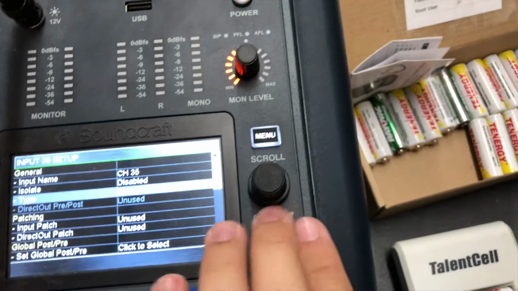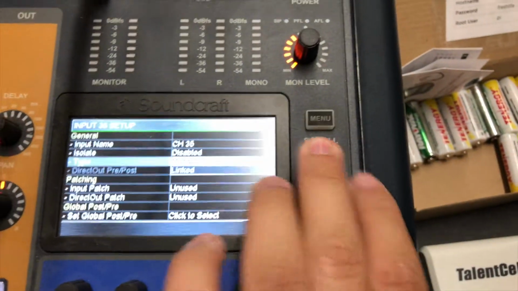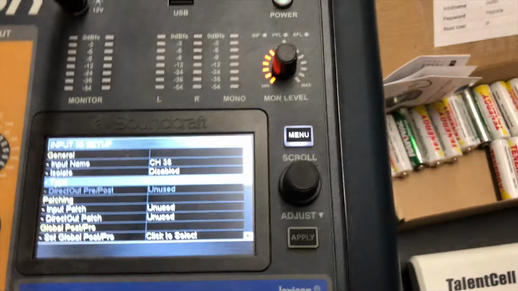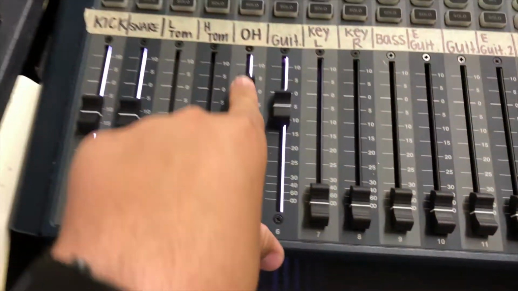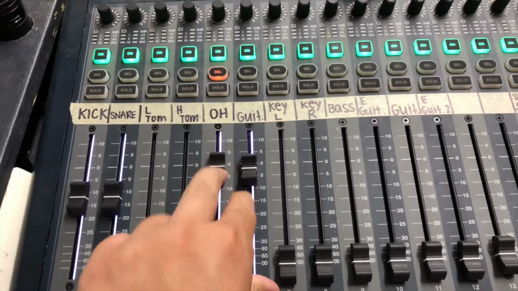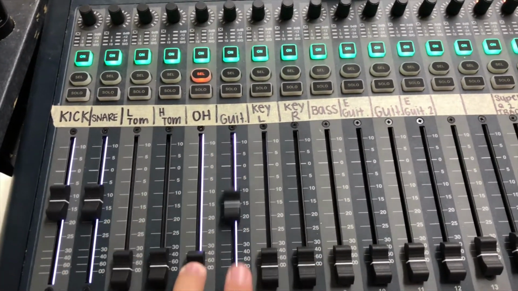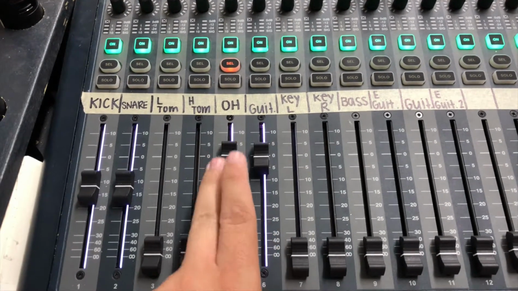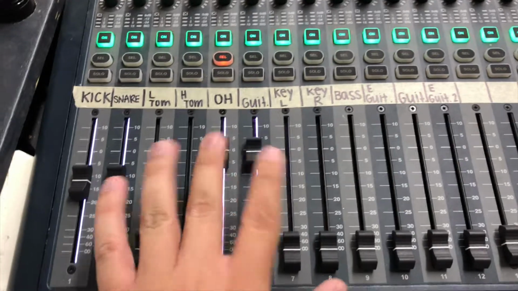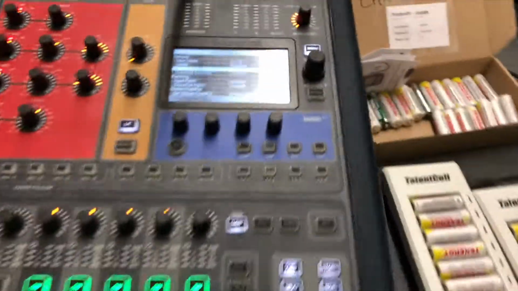So I'm going to go down to where it says type. I'm going to set that to linked. Not stereo, but linked. So we're going to go back over here. We're going to see now we've got these two faders linked together. So this means it's now a 2-channel deal. So we're going to have 2 channels coming in, one here, one here. So we're going to have a left and right, and I'm going to patch those from Dante right here.